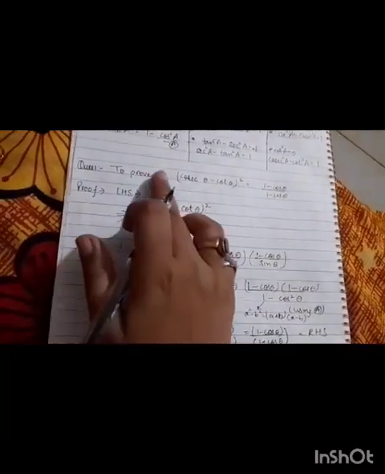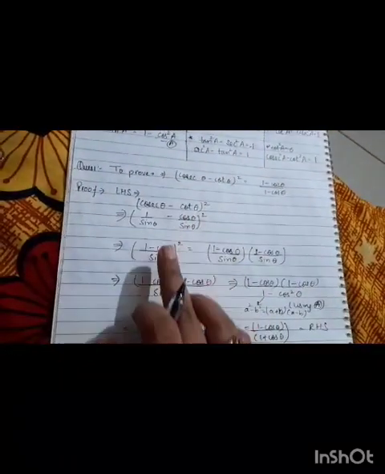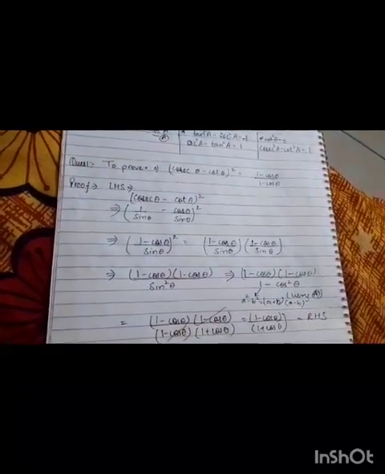So we used two identities here. First is the trigonometric identity and second is the polynomial identity.